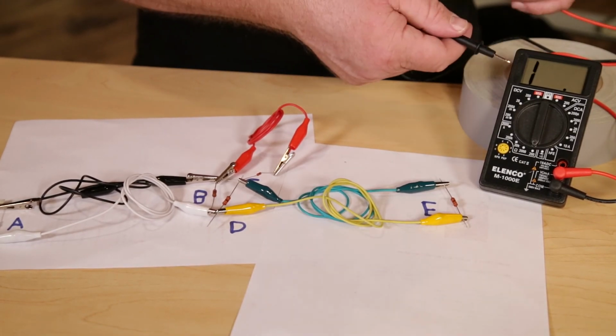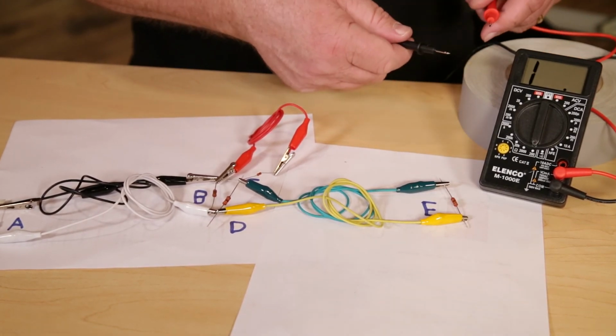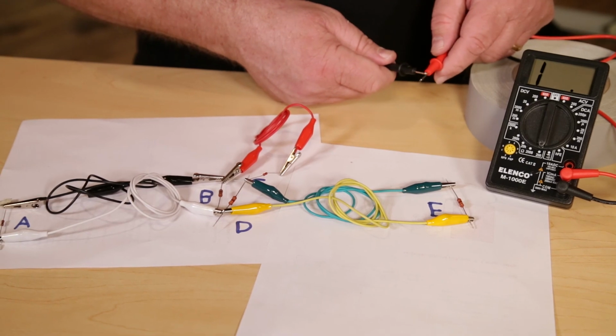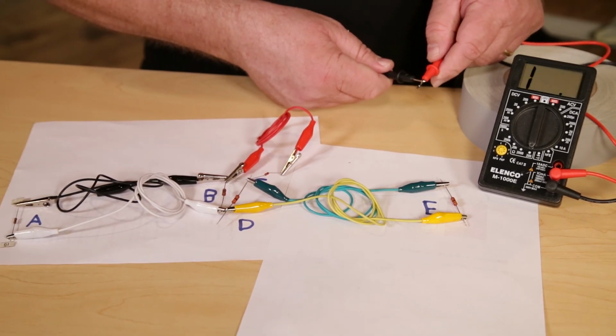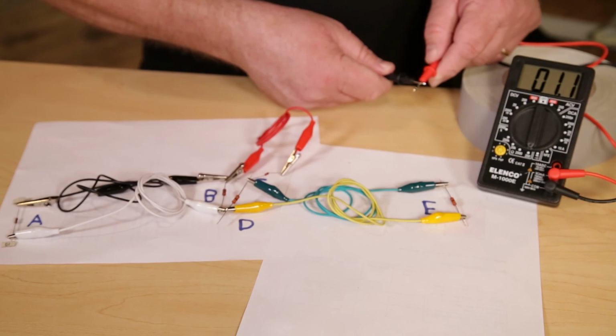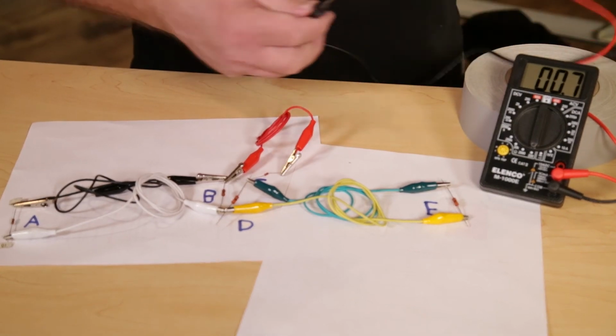If your meter goes to sleep like this and just shows you a 1 in resistance mode, you just tap the leads together and that will wake it up.